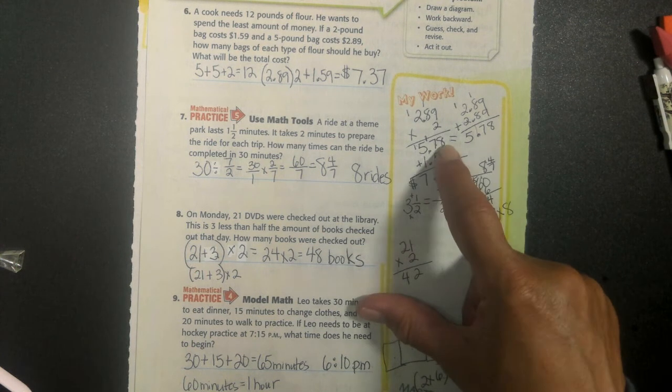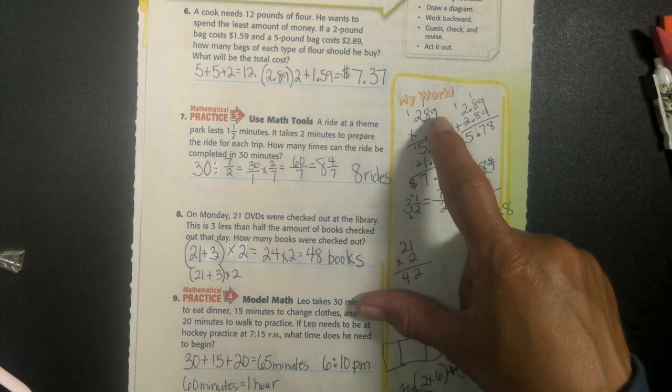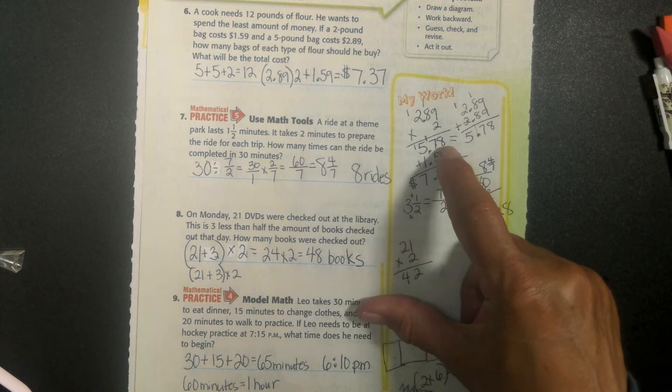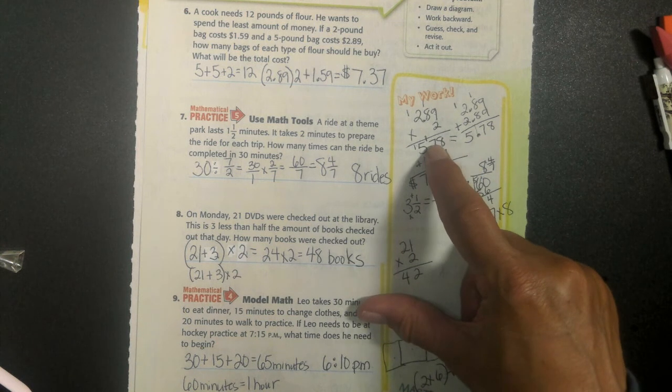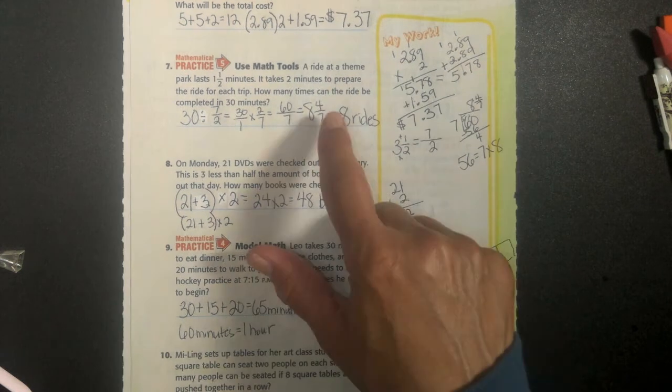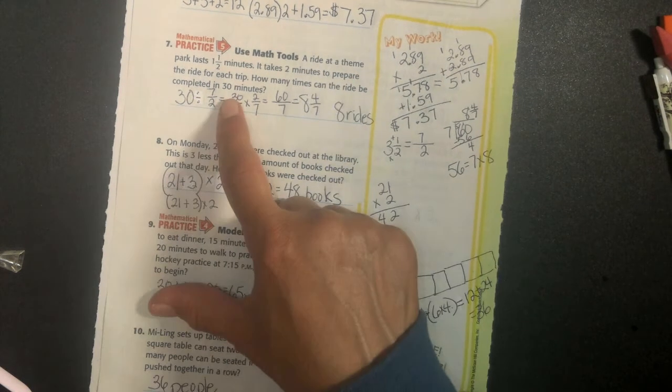When I do multiplication, I count the numbers behind the decimal place in the factors, and I put that in the product. 1, 2, nothing down here, so in my product I put 1, 2, $7.37.